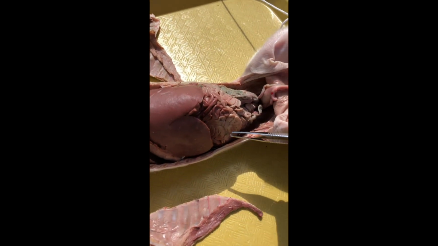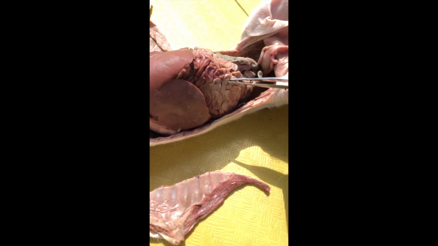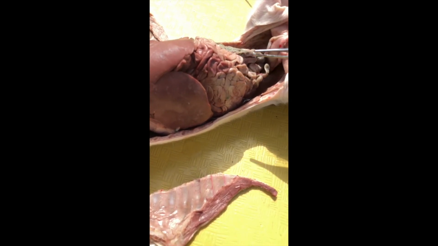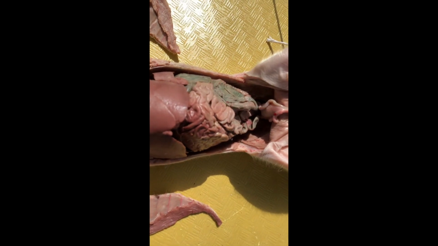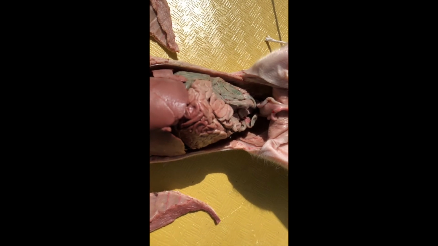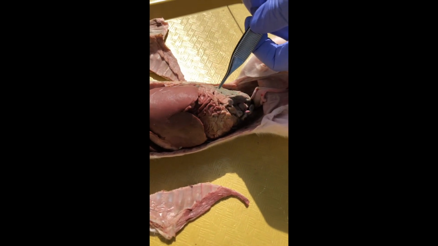Then we have a bunch of intestines here. On the pig's right side, notice that the tubes are super coily and smaller in diameter than over here on the pig's left side, where they're larger. It's still coiled, but because they're larger, not quite as coily. So large intestine on the left, small on the right.